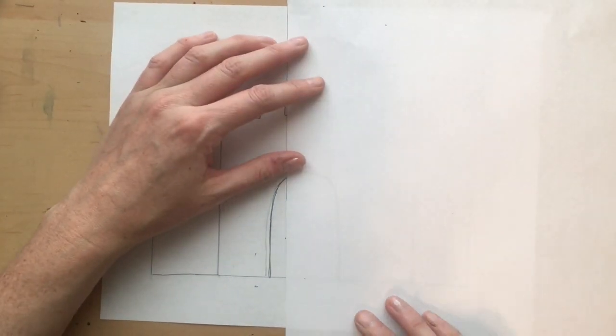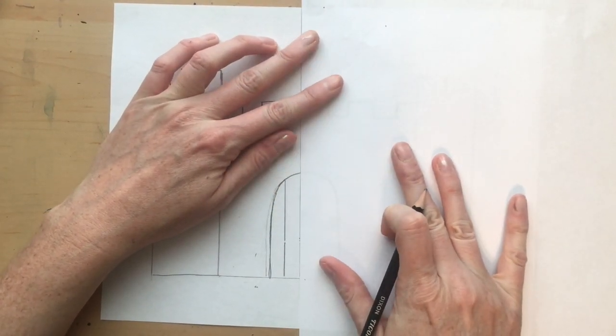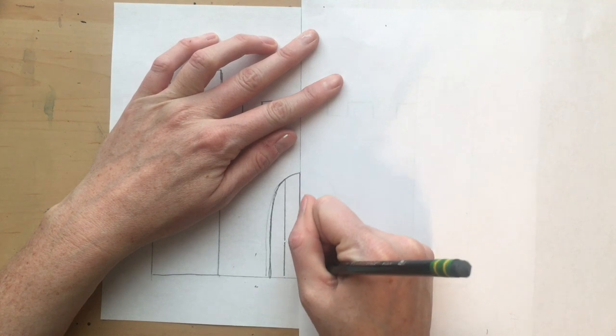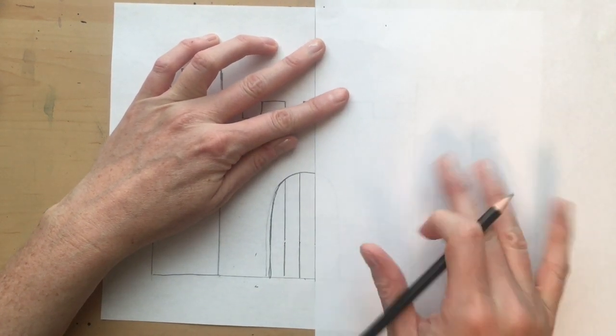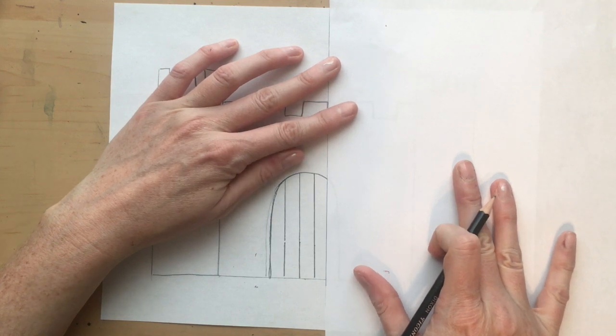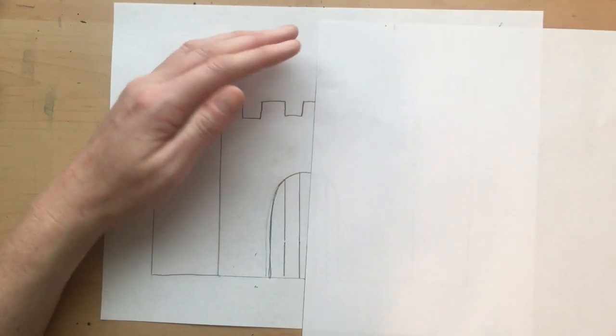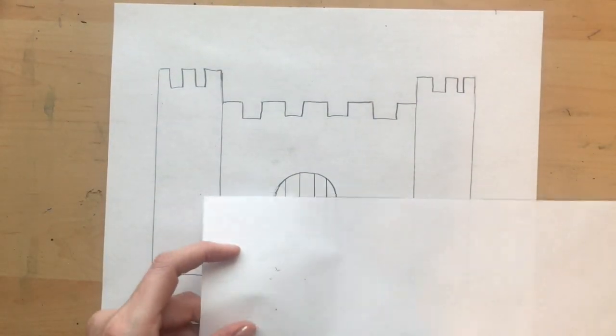Inside of that arch, you will draw lines coming down to the bottom. Now, if you want a wooden door, you can draw lines just like this, straight and then stop. But if you want a gated door to your castle, then you are going to do lines down and a cross.